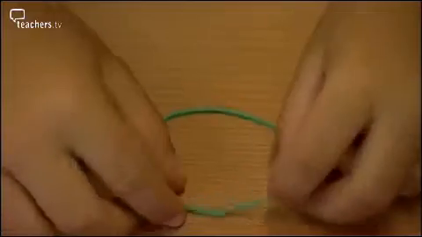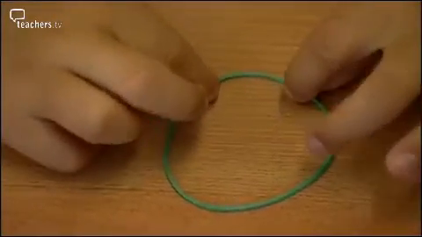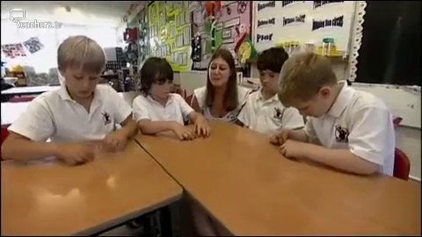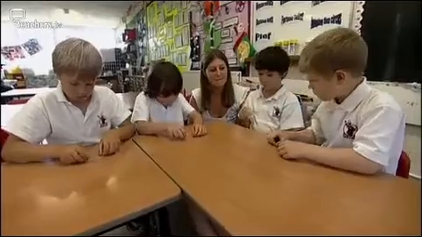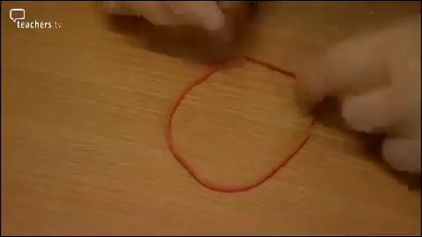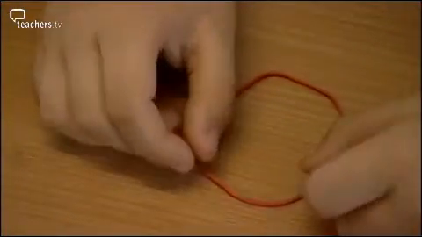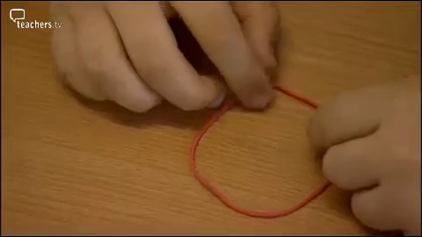It's good for children to explore shapes that don't have any corners, such as a circle. They'll realise that if they just leave the elastic band on the desk, it will make a circle. It has one side and no corners. Okay, fantastic.